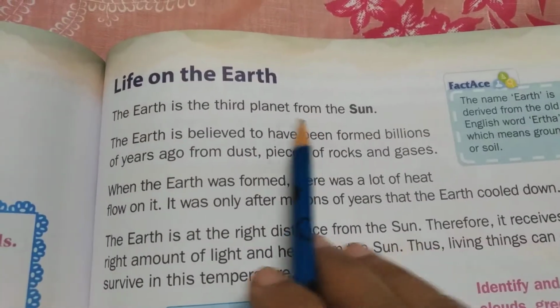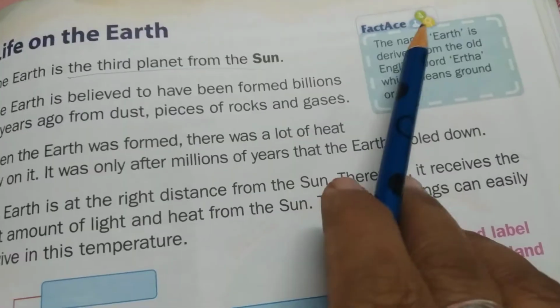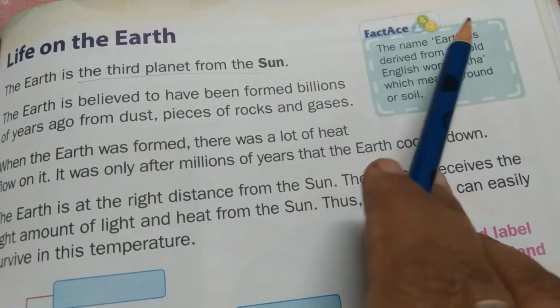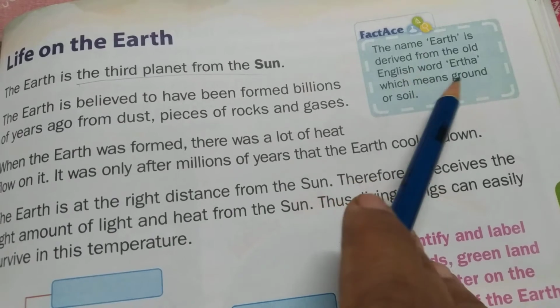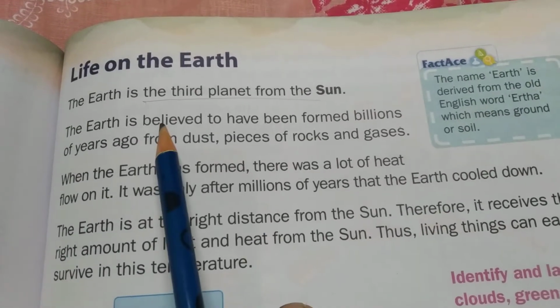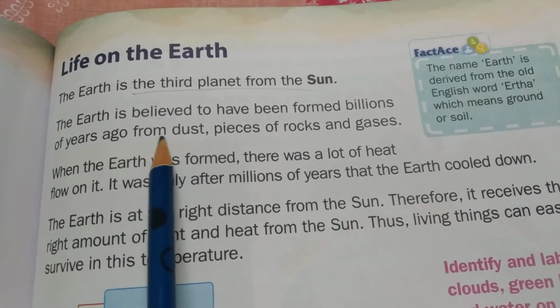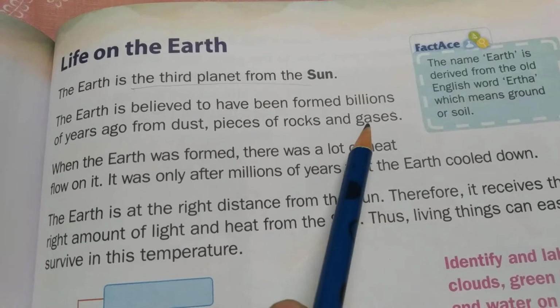So the Earth is the third planet from the Sun. Underline this one: Earth is the third planet from the Sun. Here, check once what they gave. The name Earth is derived from the Old English word eartha, which means ground or soil. So Earth is believed to have been formed billions of years ago from dust, pieces of rocks and gases.